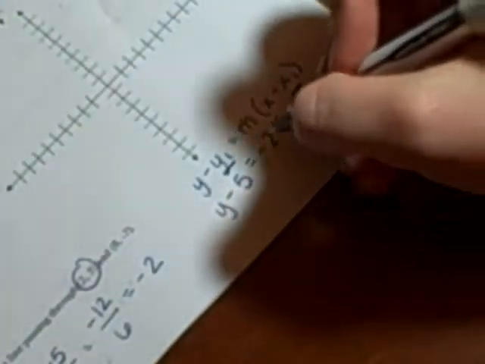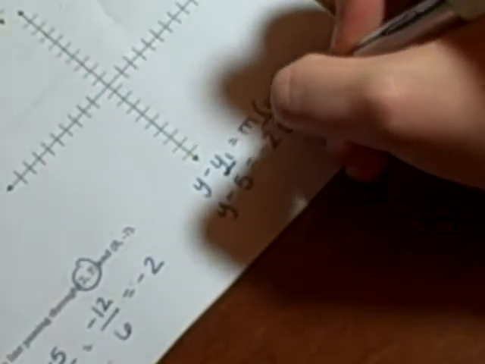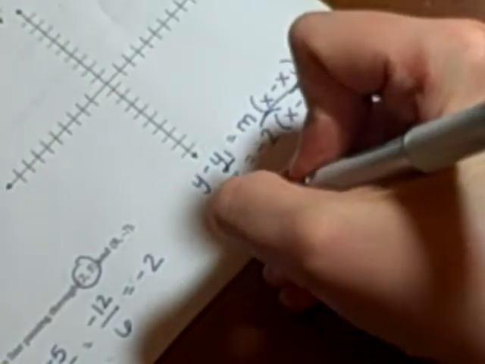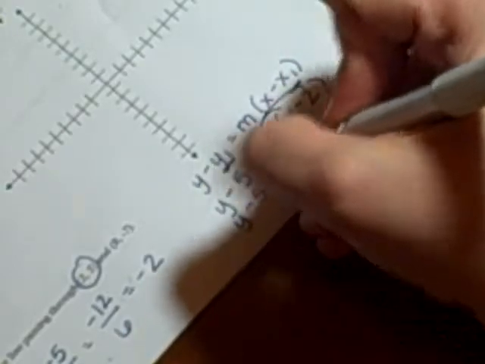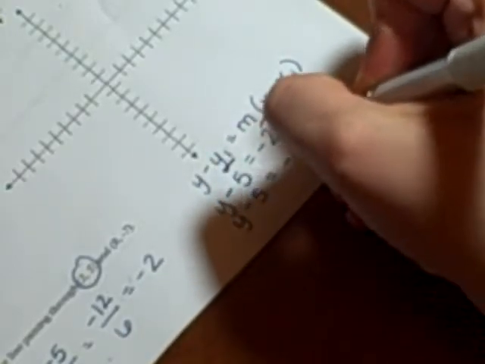Now technically I could stop here because all this is asking for is an equation. And this is an equation. It has an equal sign in it and it has my x and my y. However, I'm going to go ahead and show you how to simplify this just so you know how to do it if you do happen to encounter that. First thing I would do to simplify this is distribute this -2. So that would leave me with y minus 5 equals -2x plus 4.